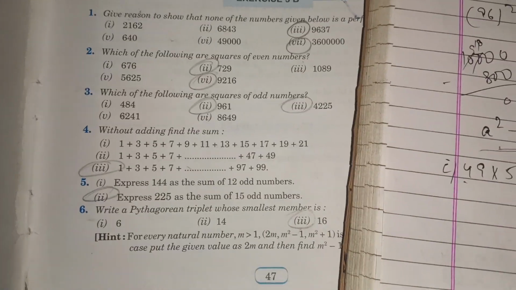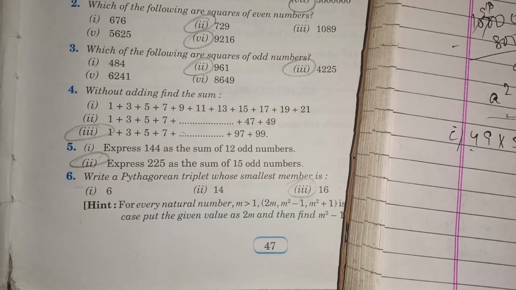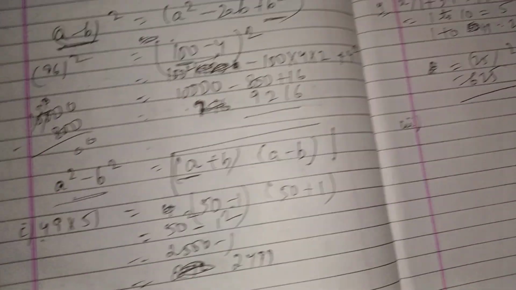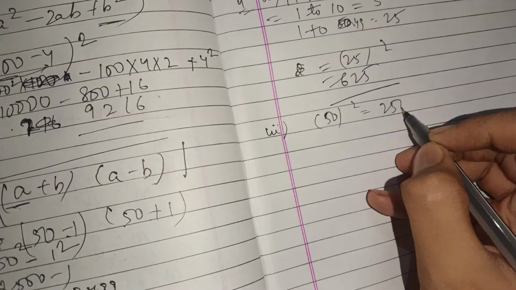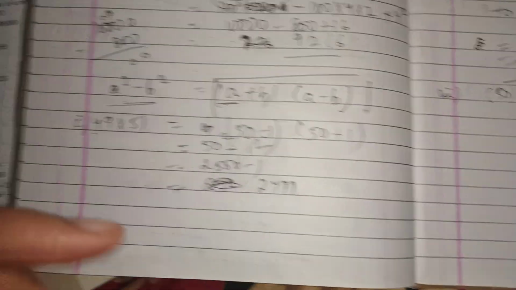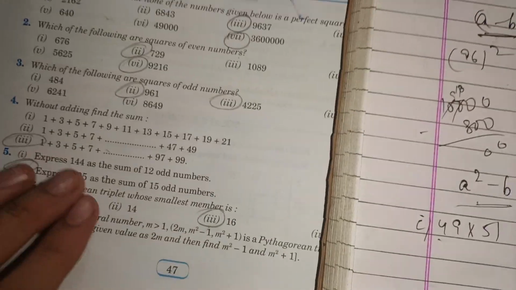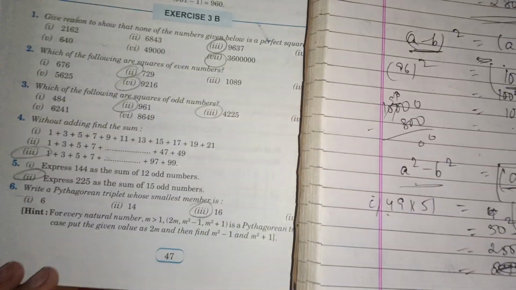And third, you see 1 plus 3 plus 5 plus 7 plus till 99. I said you, right? Third one, 50 square, that is 2500. Is that clear? Now express as the sum of 12 odd numbers.